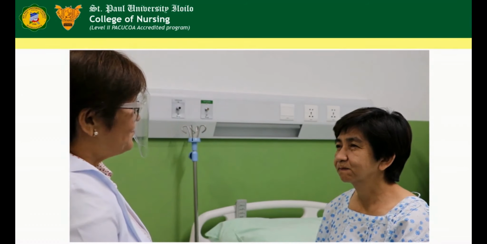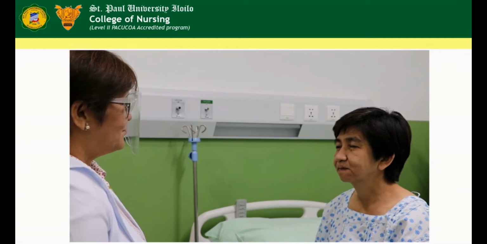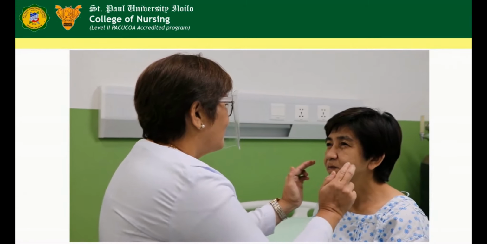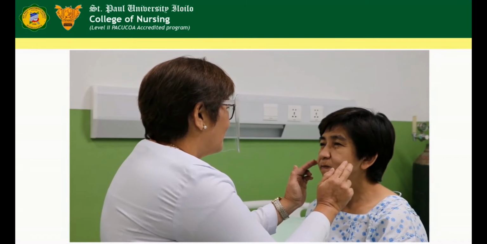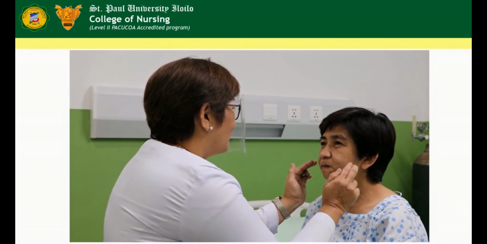As the client is asked to puff out her cheeks, use your finger pads to press the cheeks in. Air should escape equally from both cheeks with this maneuver.